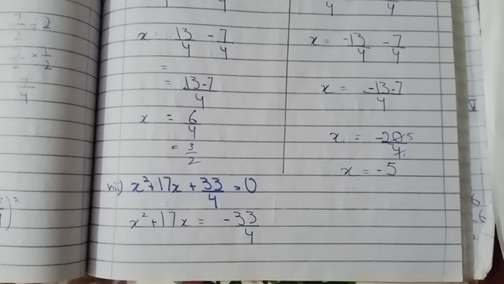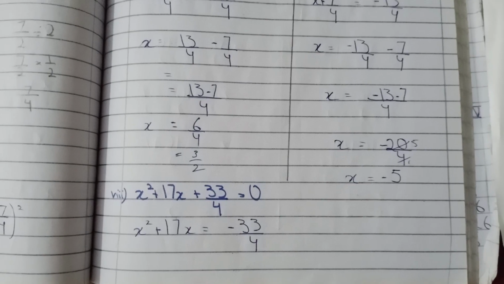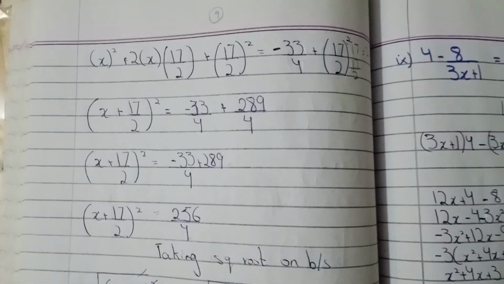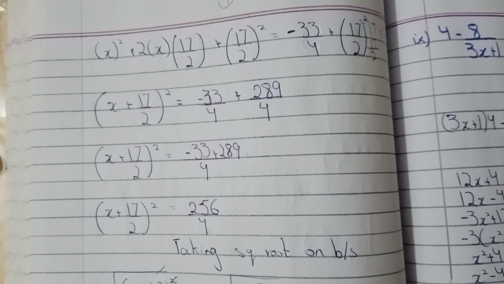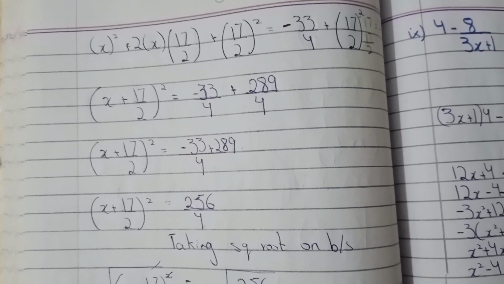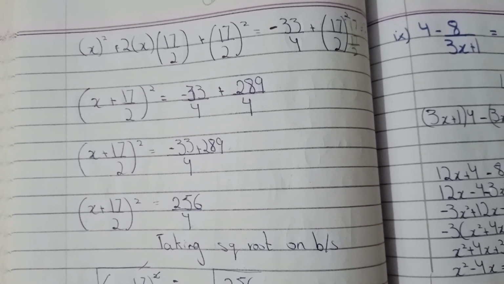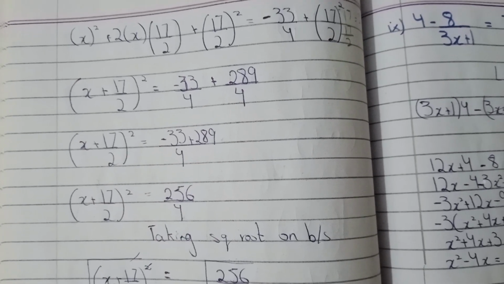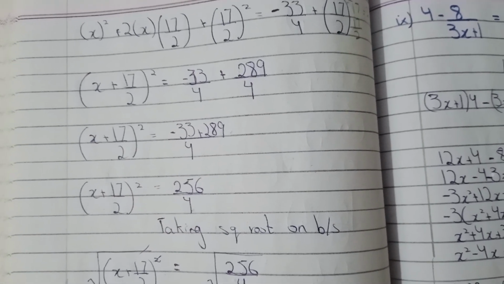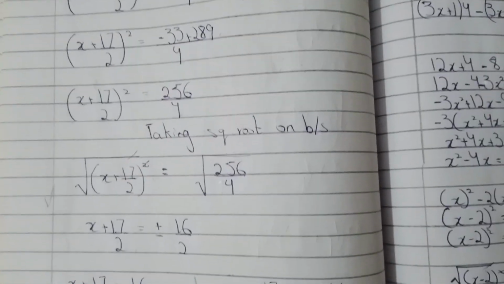Now part number 8. In part number 8, 33 over 4 is a constant. We have to change its side, and then we have to complete the formula. Then we have to find the b, that is 17 over 2. We have to take its square and add on the right side as well as on the left side. Then close the formula. It will become x plus 17 over 2 whole square equal to minus 33 over 4 plus 289 over 4. LCM we have taken, that is 4. Then after subtraction we are getting 256 over 4.